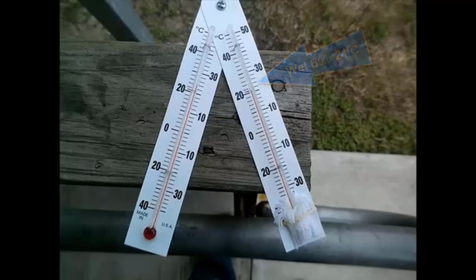So this sling psychrometer had a water-soaked cotton sock at the end of a thermometer. Once it was spun in the air, that thermometer read cooler than the ambient air thermometer did. And the reason for this is that evaporation is a cooling process.